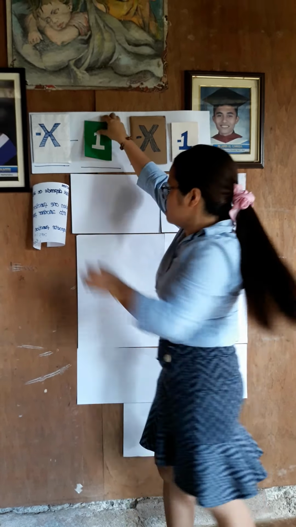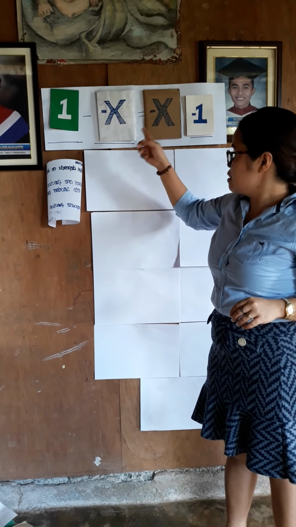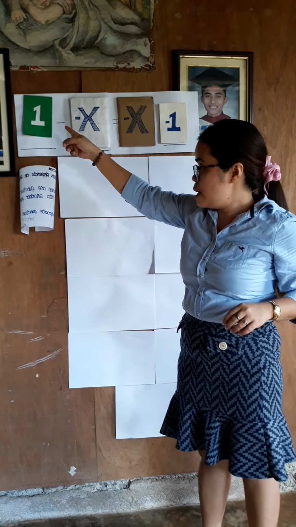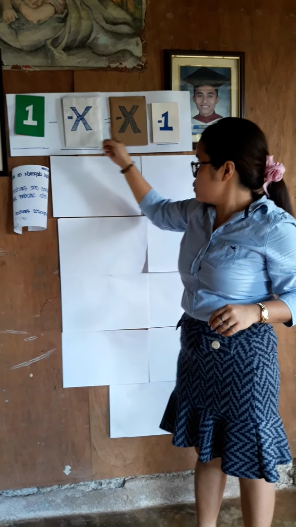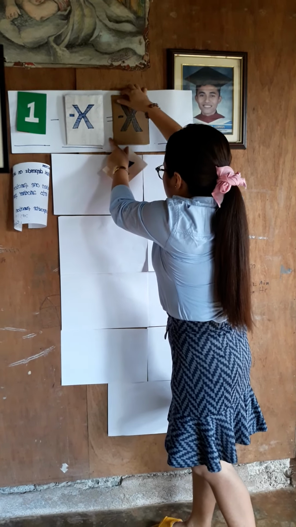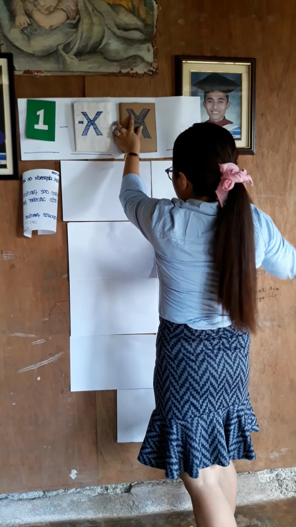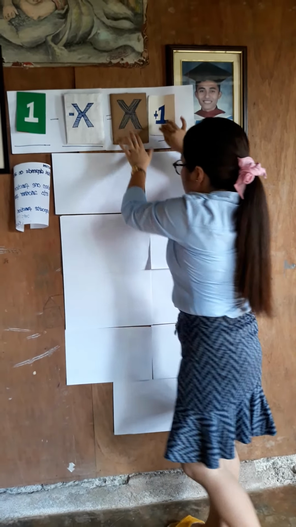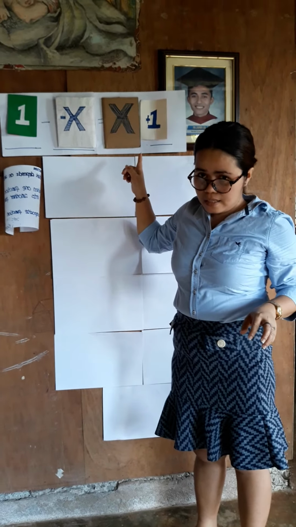Let us interchange. Notice that the result would be different, right? Because positive 1 minus negative x will result in 1 plus x. So, let us remove these because they are no longer of use. This will become x plus 1, because 1 plus x is the same as x plus 1 if you follow the rule in algebra.